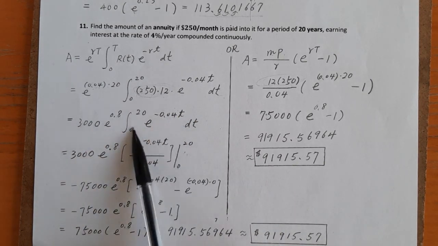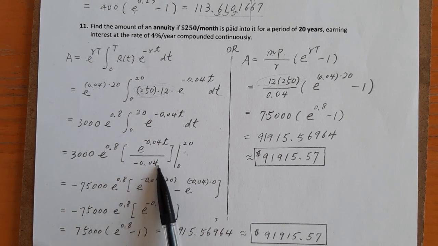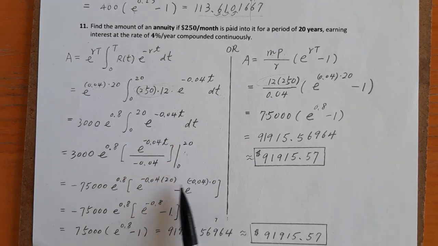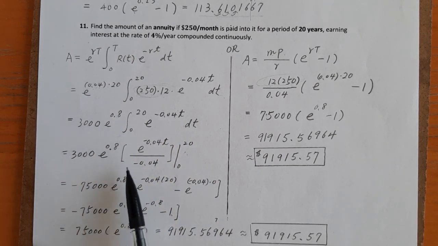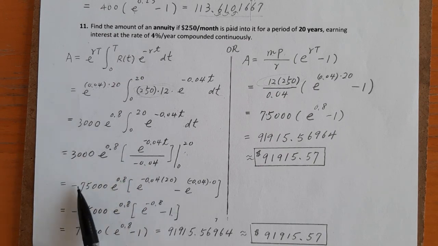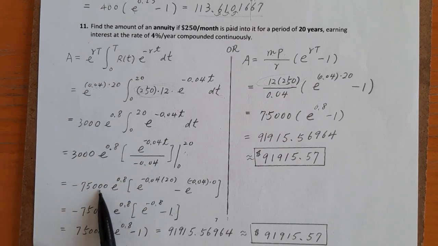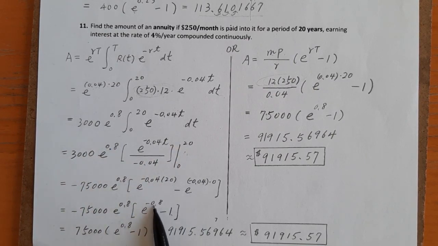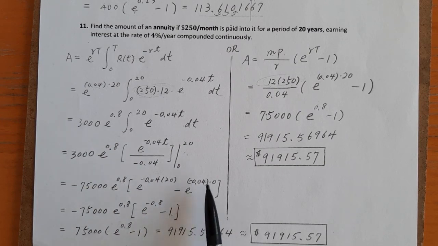Take the integral, divided by negative 0.04, t from 0 to 20. Plug in t, and plug in 0. Then 3,000 divided by negative 0.04 gives negative 75,000. Then e to the power negative 0.8 when 20 is plugged in, minus the value when 0 is plugged in, which is 1, since e to the power 0 is 1.